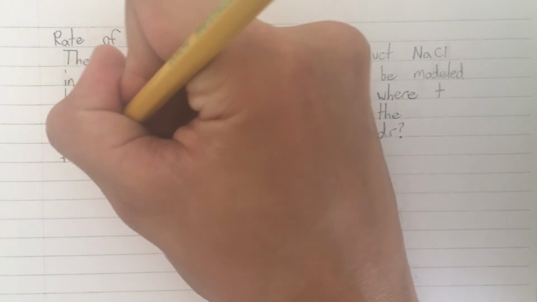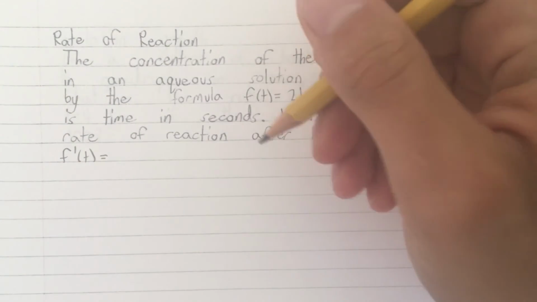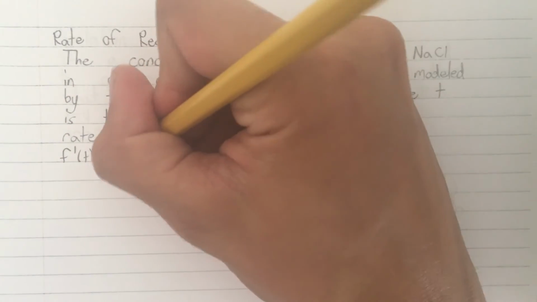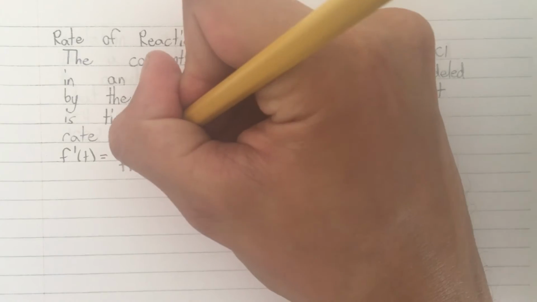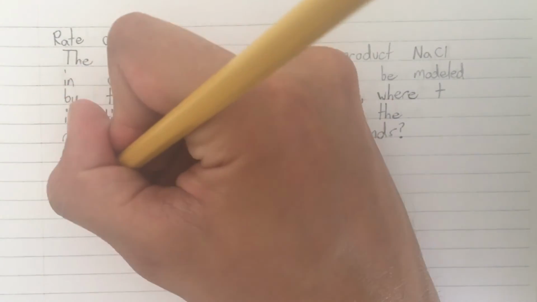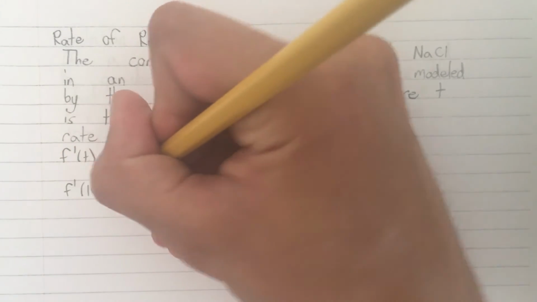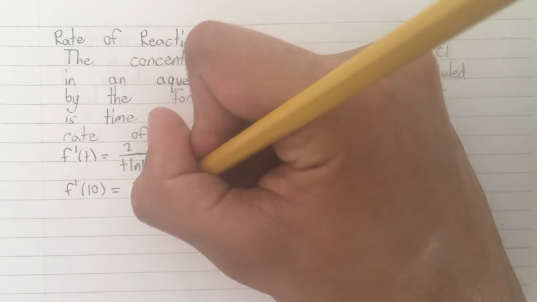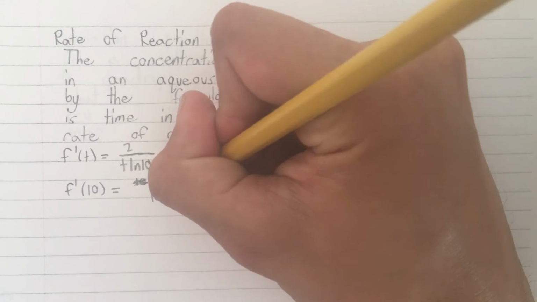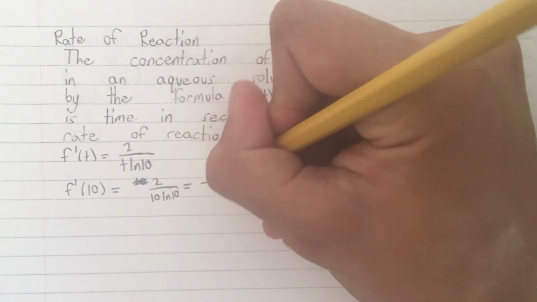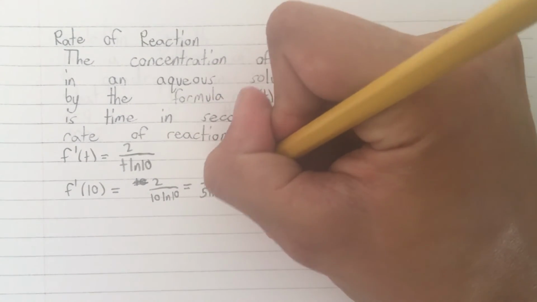So f prime of t is going to be equal to 2 over t ln 10, right? So then we're going to plug in 10 to that, so f prime of 10 is equal to 2 over 10 ln 10, which then goes to 1 over 5 ln 10.